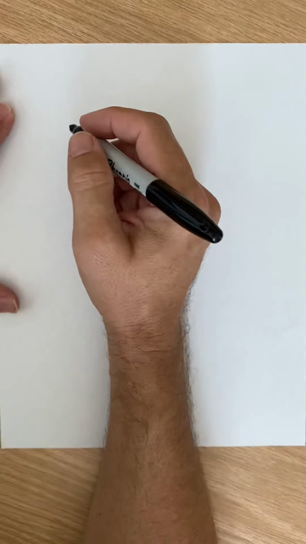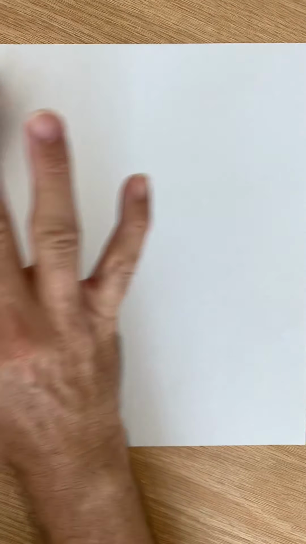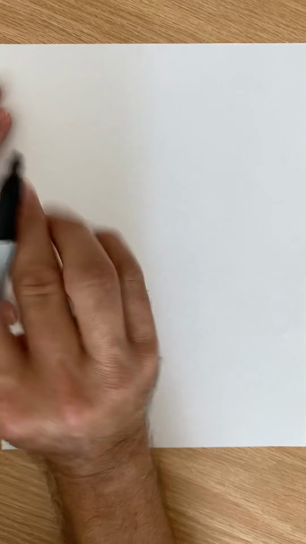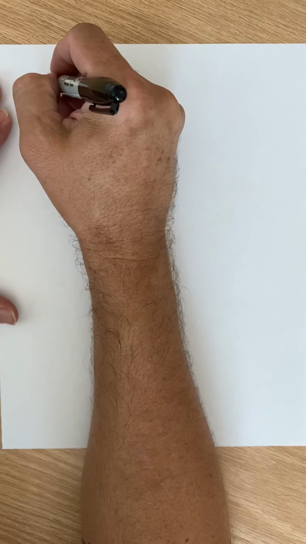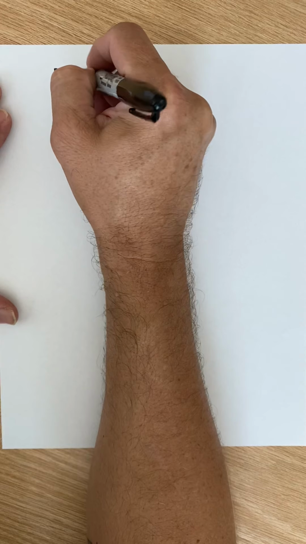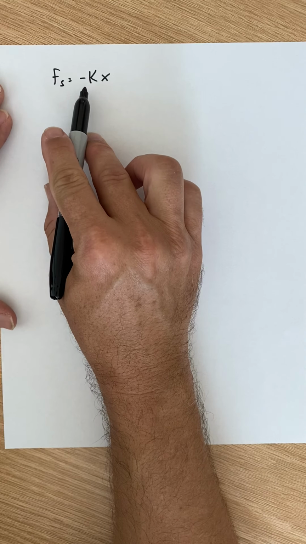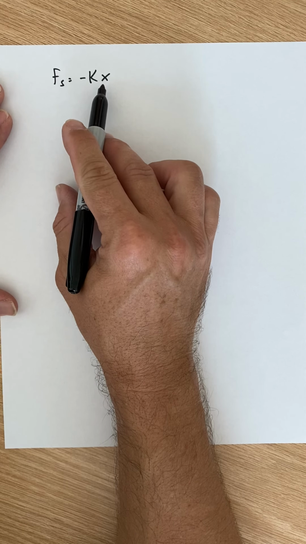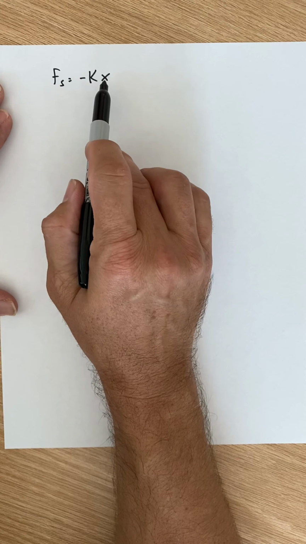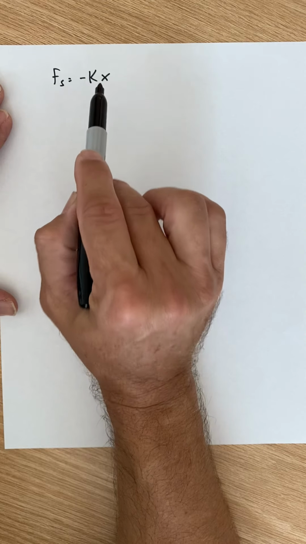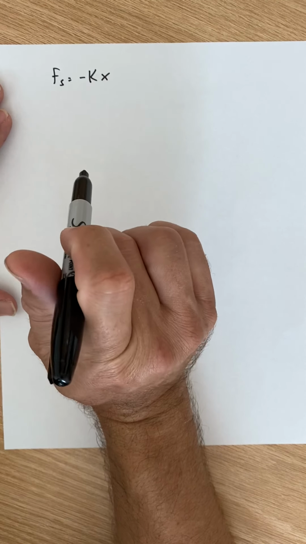So at some point in, I believe, chapter 7 of your text, if you're in my class, you were introduced to the spring force, minus kx, where k is the spring constant, the measure of the spring stiffness, and x is the position, but this is the position measured from a really specific point, which is the equilibrium position of the spring.